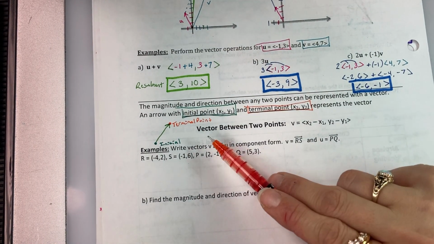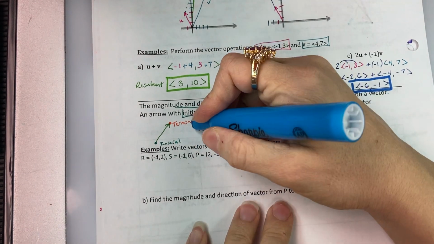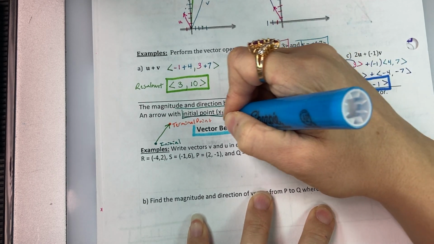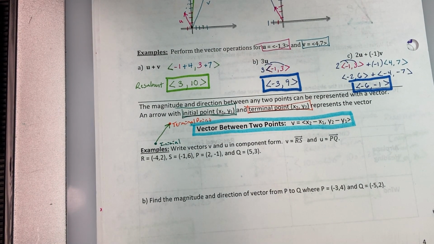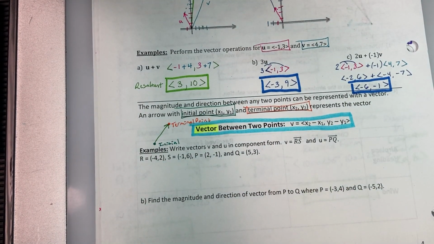Now, to find the vector between 2 points, I would highlight this maybe in a different color of highlighter than you have been using so far, because this is the formula that normally trips people up. This is how we find a vector between 2 points.